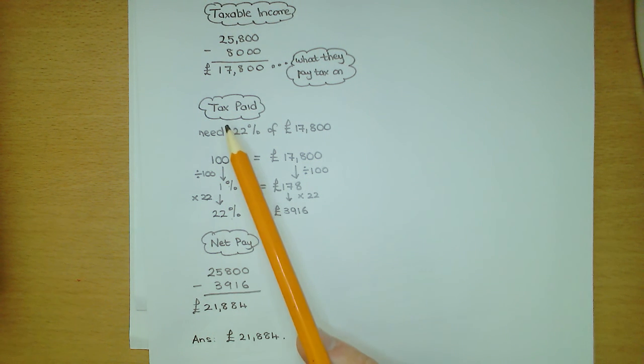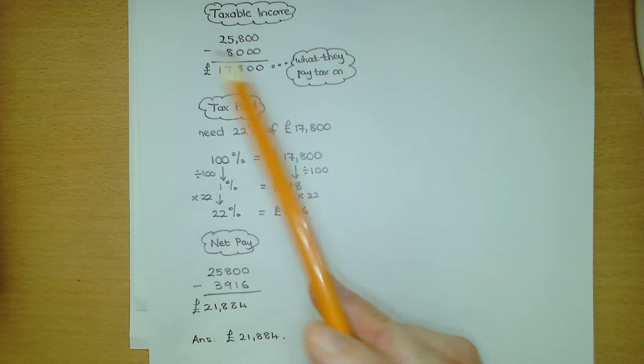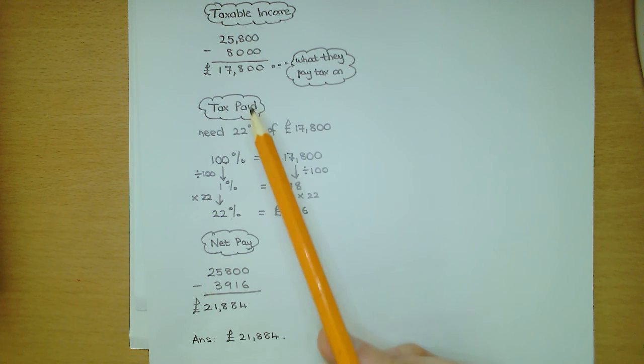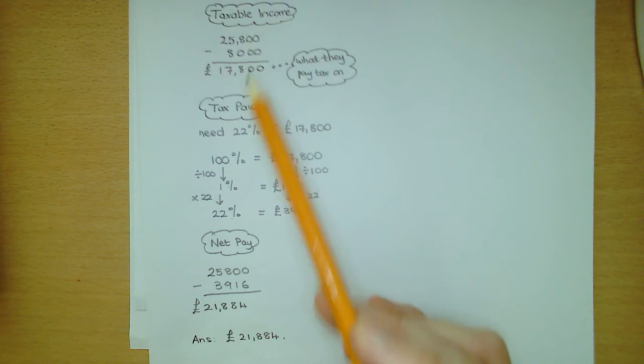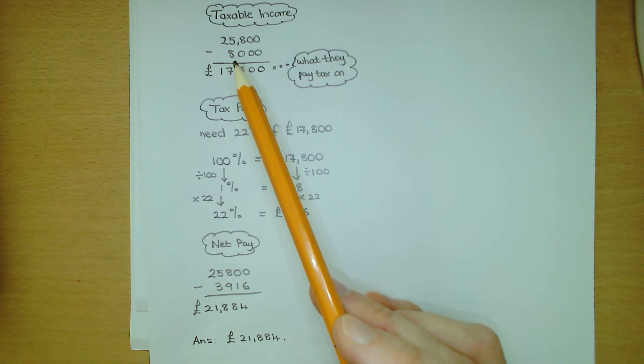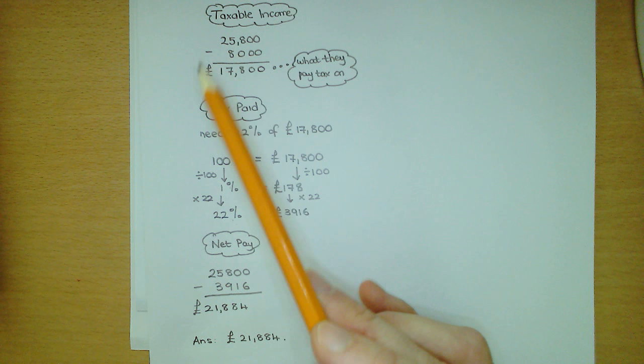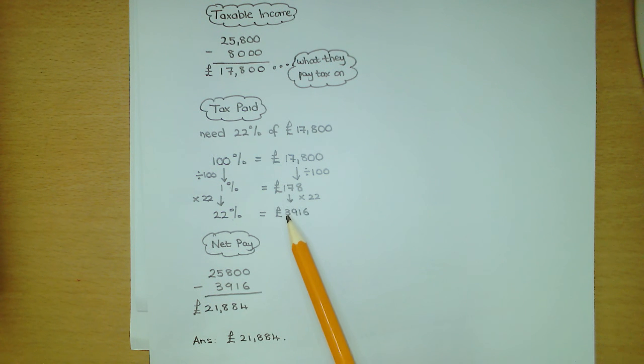tax that they pay. And you can't work out the tax that they pay until you get their taxable income. So it's a three-stage process. You have to get taxable income. So taxable income is gross income, subtract allowances. You then apply the tax rate to the taxable income to work out the tax paid, and then you subtract the tax paid from the gross income to get the net pay.